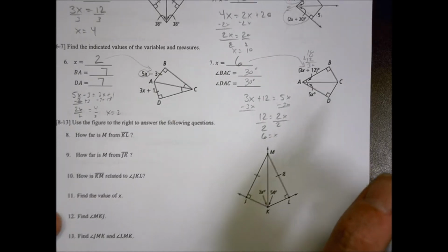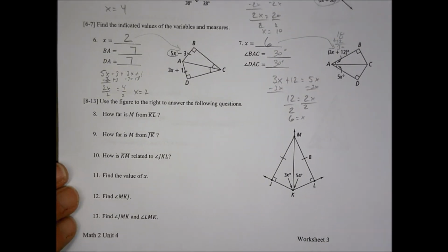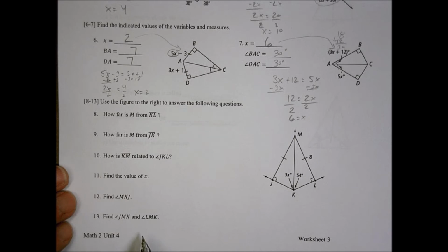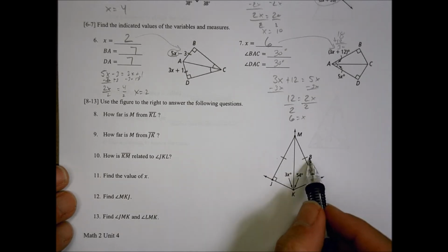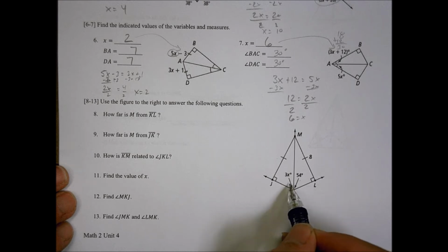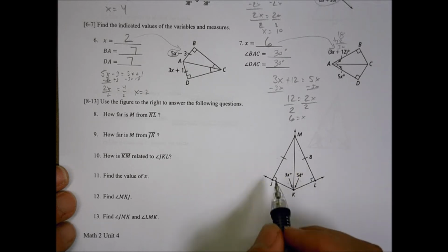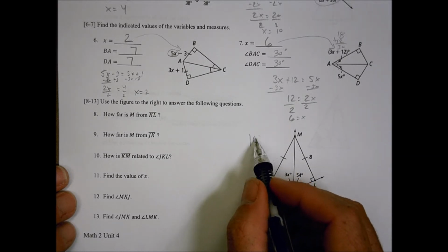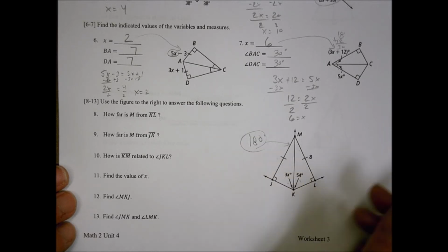Okay, you're going to use those same principles to help you solve this last part on the front page, 8 through 13. It's the same idea: we have lengths that are the same here and here, angle measurements the same here and here, and knowing that, you can solve for the other missing pieces within that triangle, because the sum of the angles of the triangle should equal 180 degrees, and that'll help you find out what's missing as well.